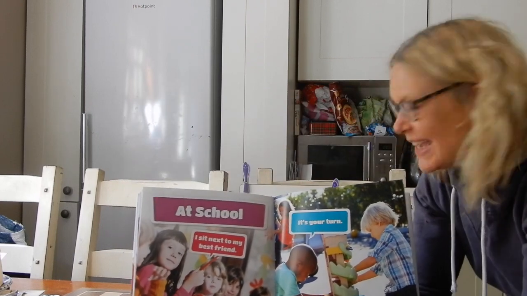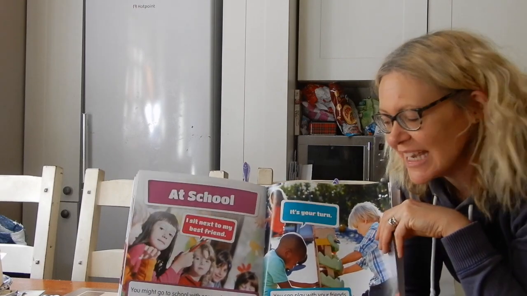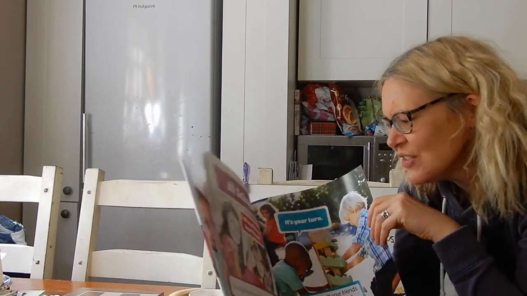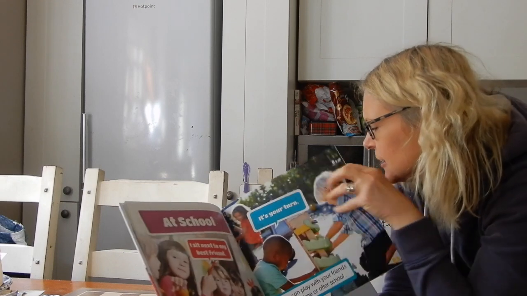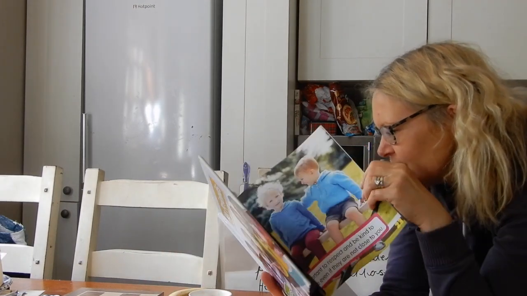So let's have a think about index. Index. Can you flip through your book and find the index in your information book? Where's that index? Let's have a think. I'm going to find it.